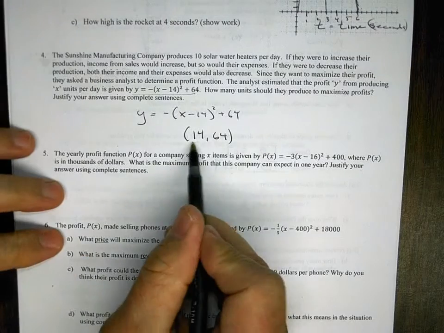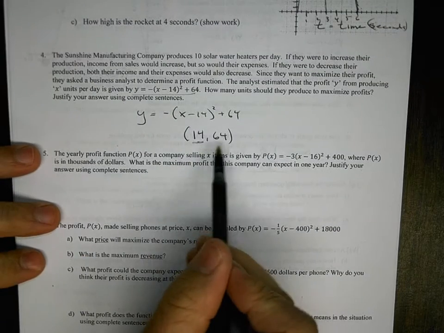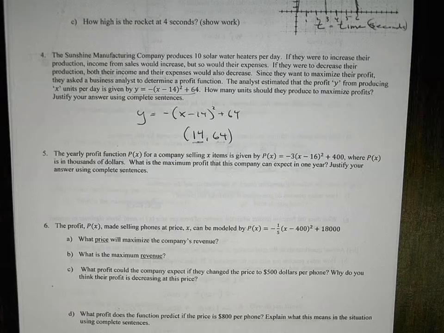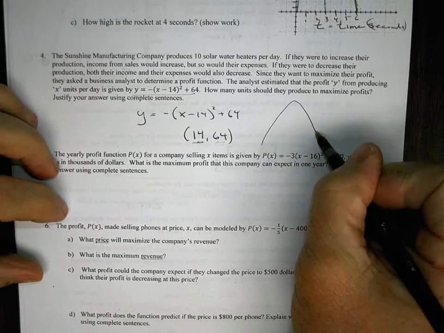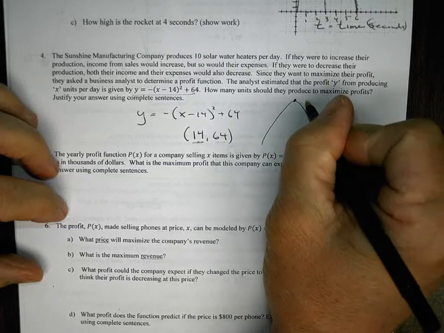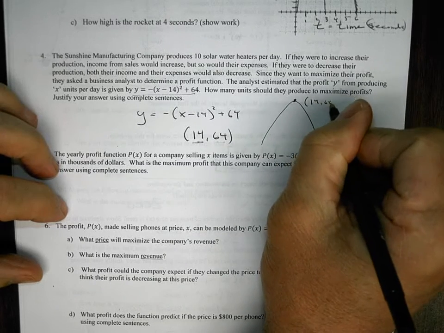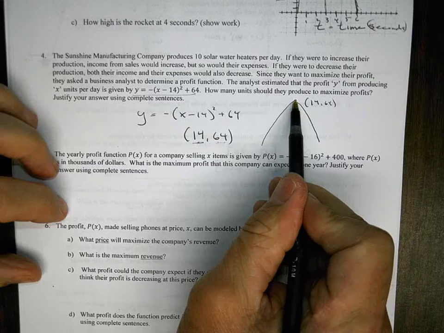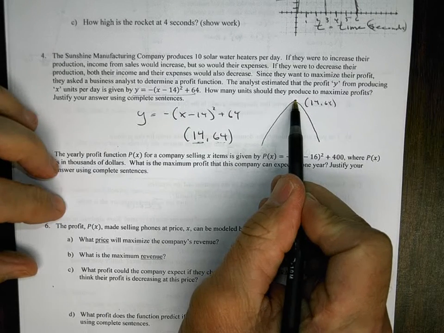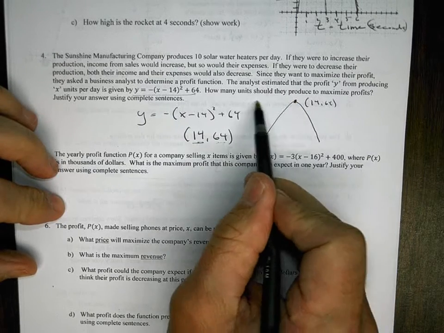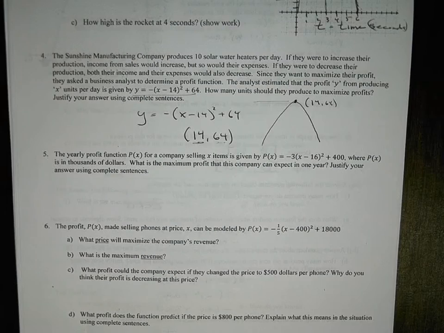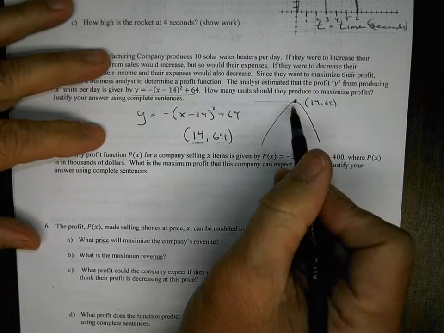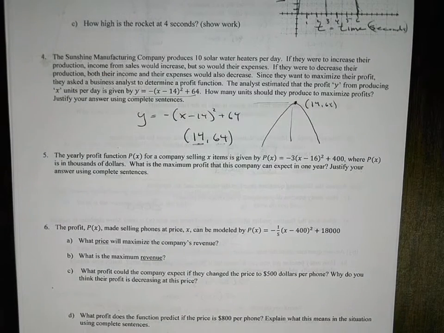This is X, the number produced, and this is Y, the profit. Well, you guys remember, it opens up. That right there is 1464. Your maximum, and that's where you want to be at the peak. Your maximum, remember, Y is profit. So that equation shows the maximum profit comes when you are producing 14 heaters. Okay? No work to do at all. More reading than there was work.